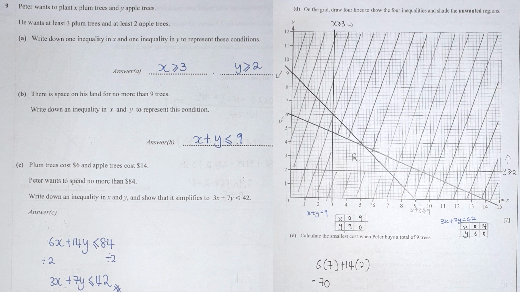In question 9, the keyword from the information was "at least", which means that x is more than or equal to 3 and y is more than or equal to 2. They have no more than 9 trees, so x plus y is less than or equal to 9.